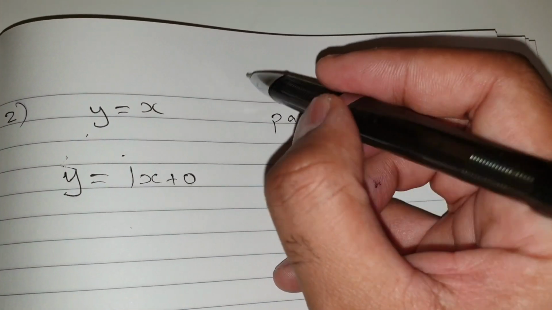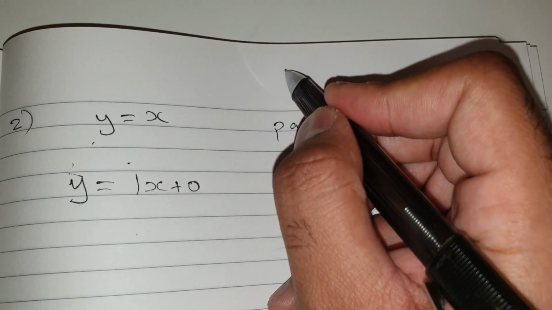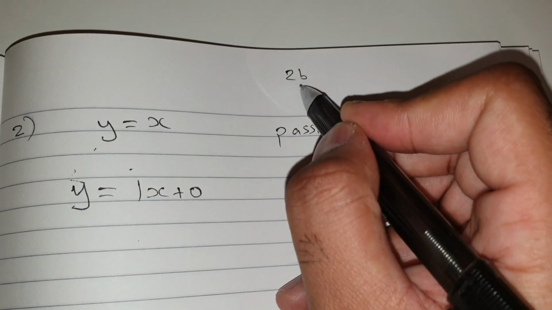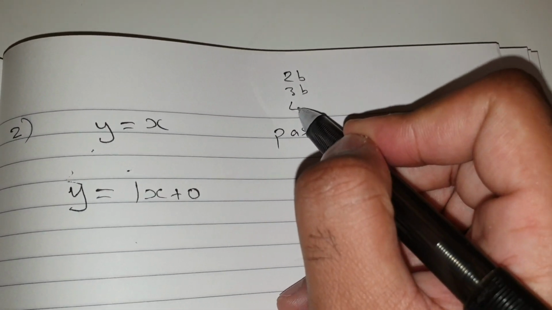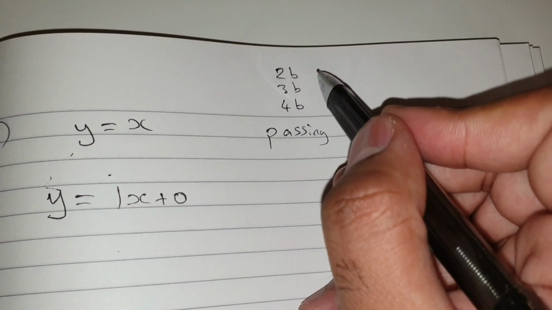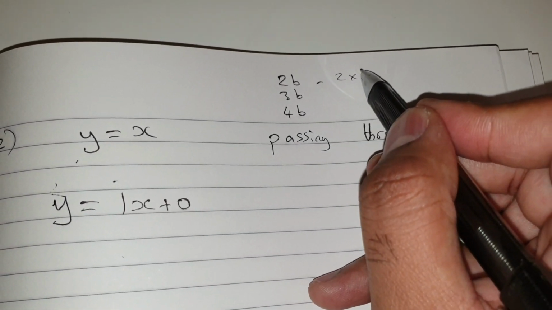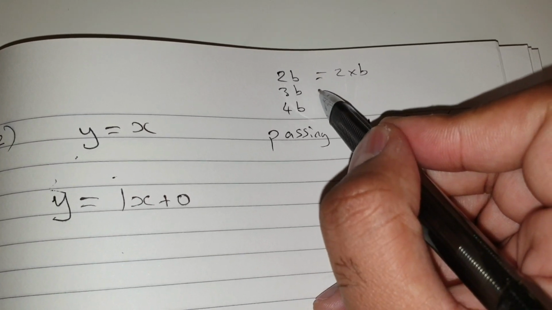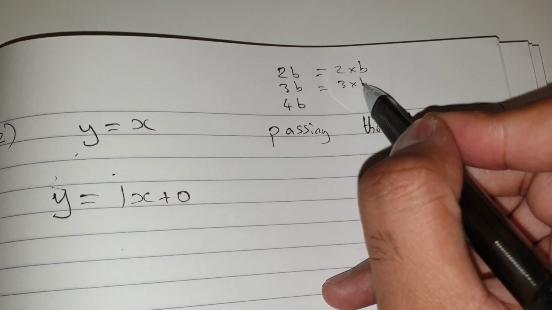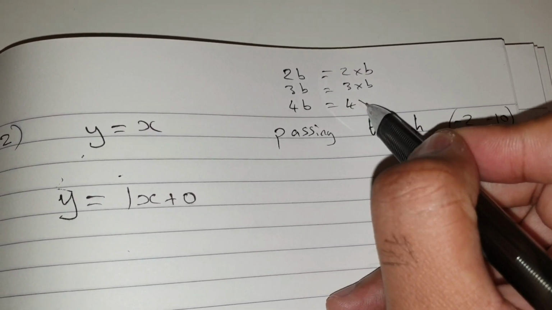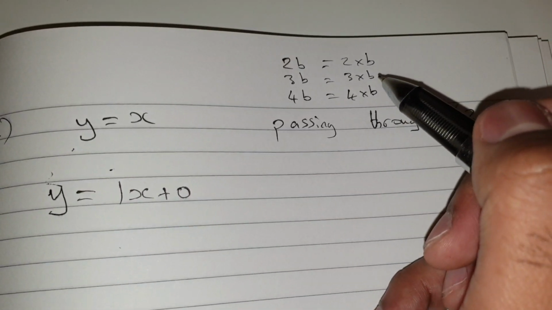Well, think about the basic rules of algebra. When you get something like 2b, and then you've got 3b, 4b, this stands for 2 times b, this stands for 3 times b, this stands for 4 times b.